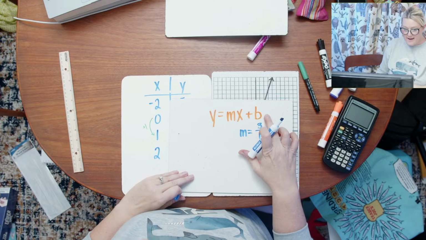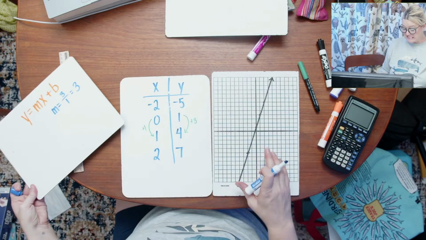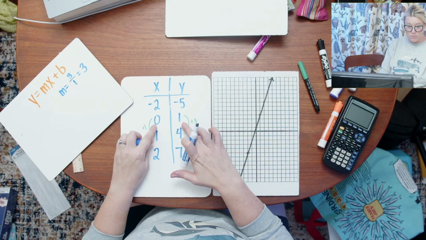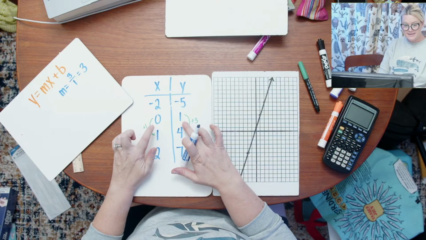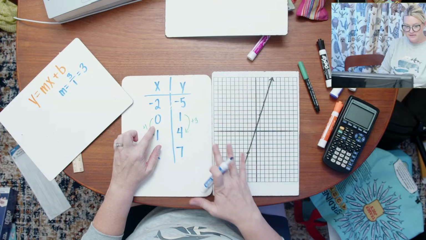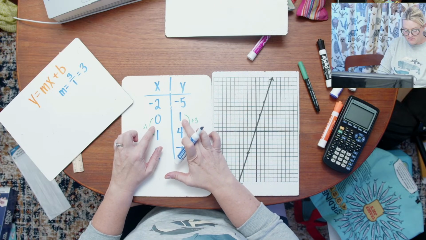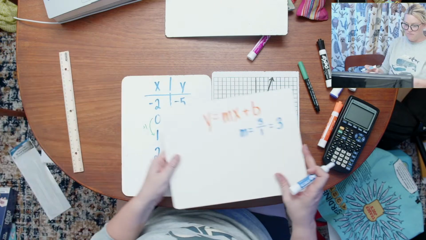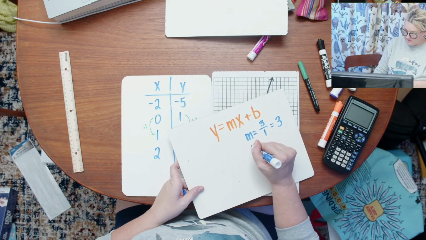My y-intercept, now in this case, I can just see, and I actually know that my y-intercept is 1 because x is always going to equal 0 where it crosses the y-axis. So 1 is my y-intercept. So that would be my b value.